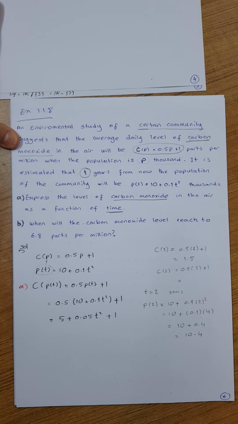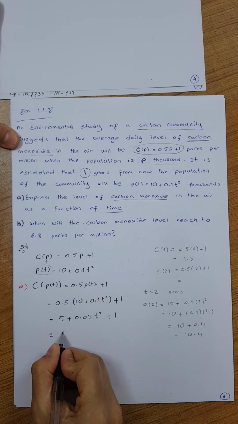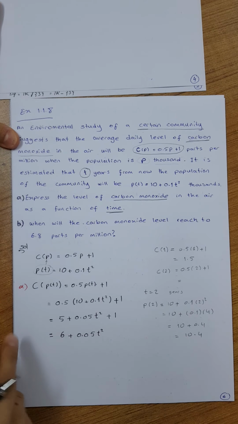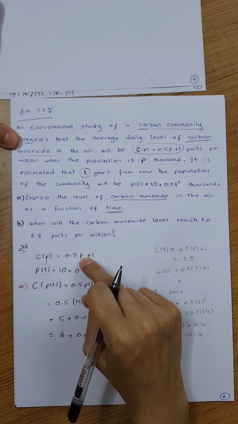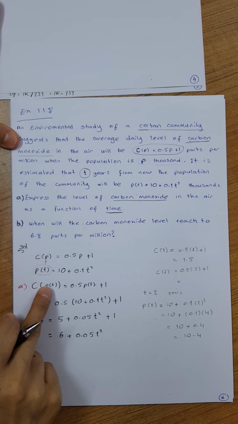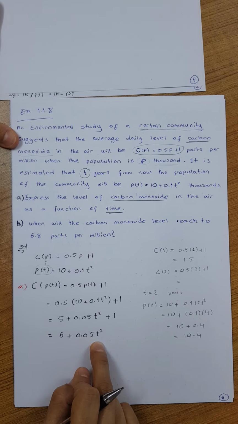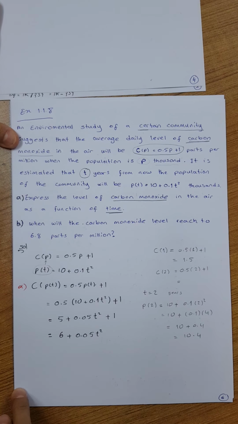That's equal to what? If I do it all together, that will be 5 plus 1 is equal to 6, plus 0.05 T squared. If you look at this one, we found the carbon monoxide level depending on time. Before, it was depending on population, P, but when we put the population inside the carbon monoxide level, we get a function for carbon monoxide that is depending on time. So after, for example, 3 years, carbon monoxide level will equal to what? 6 plus 0.05 multiplied by 3 squared.